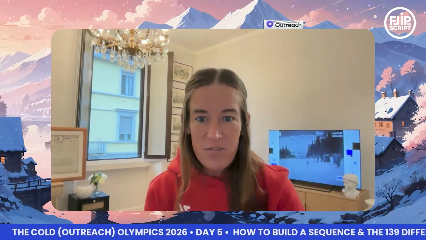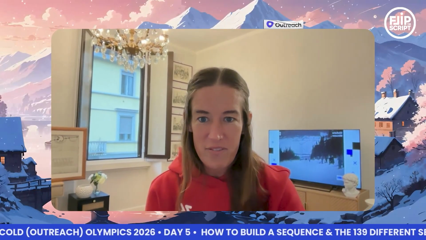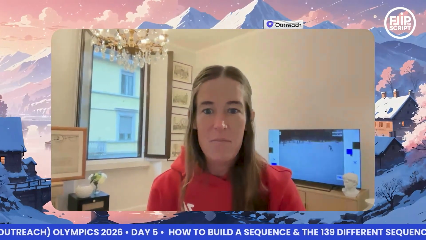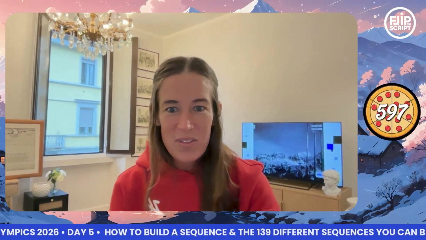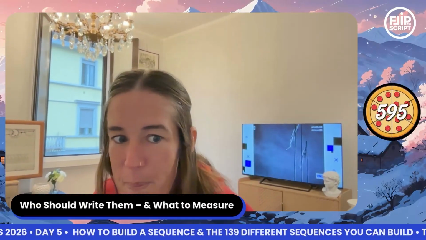Okay, so that is lap 4. Now we're going to go into lap 5, or pie slice 5, which is who should write them and what to measure.